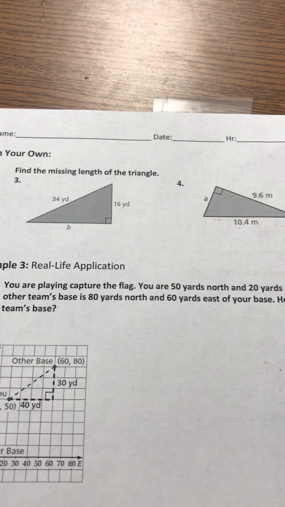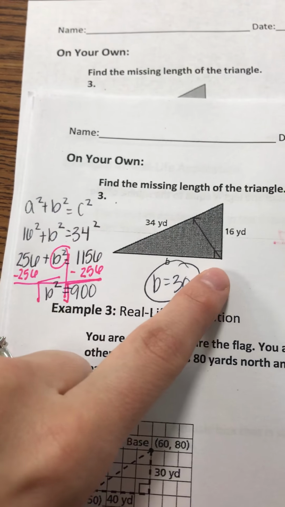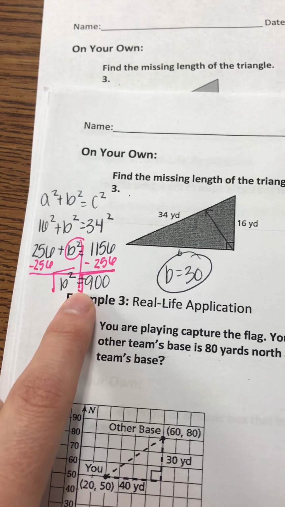We started with A squared plus B squared equals C squared. I see that my C is 34 because the right angle is pointing at the C. So my A squared plus B squared equals C squared. 16 times 16 is 256. 34 times 34 is 1,156. I circle my variable, draw my line.